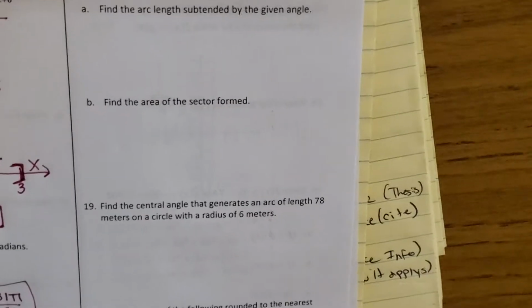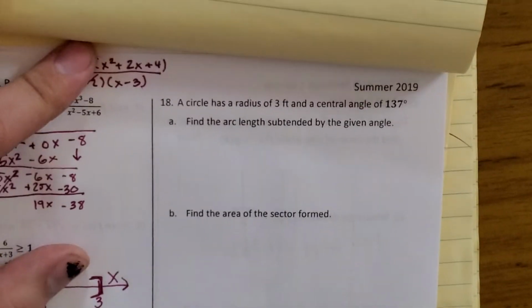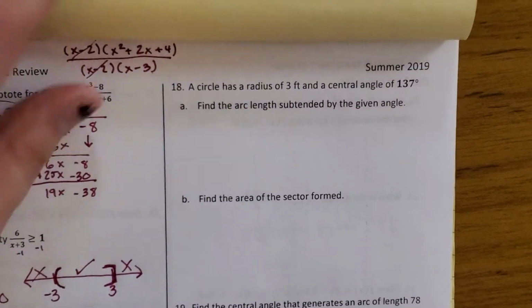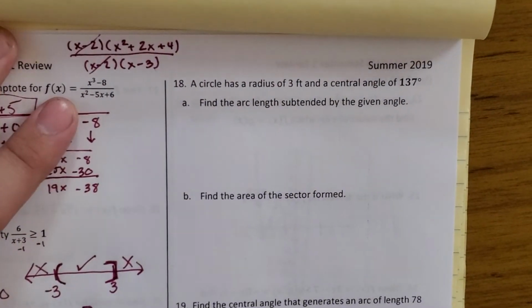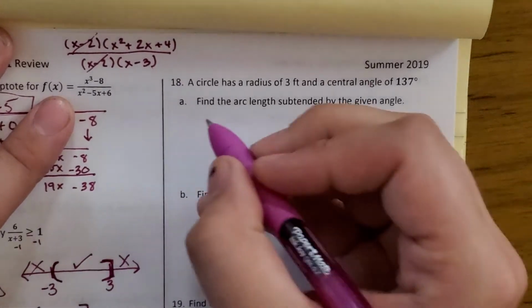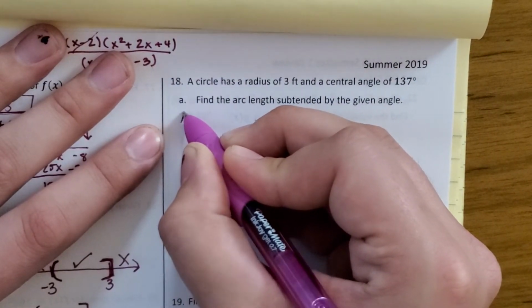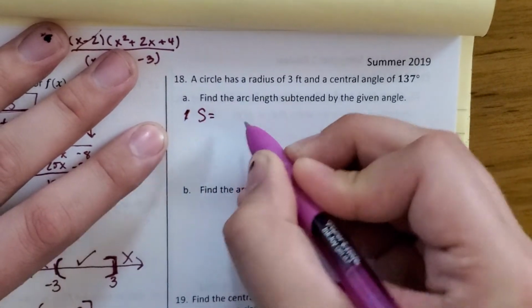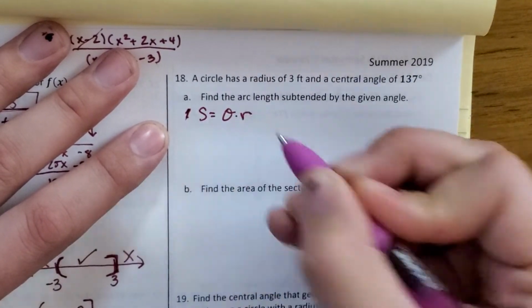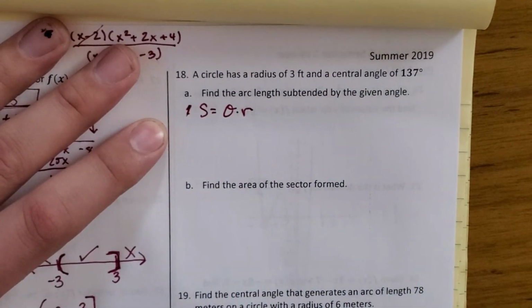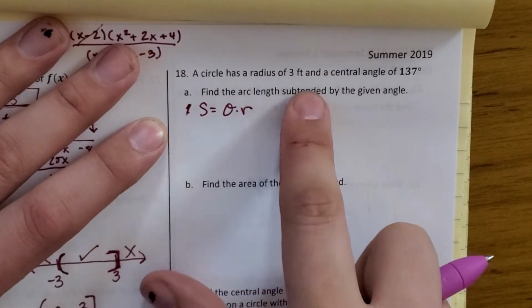Number 18 says a circle has a radius of 3 feet and a central angle of 137 degrees. Find the arc length subtended by the given angle. Remember the way we determine arc length is S. S equals theta times r. Theta is the central angle, but it has to be in radians. And r is the radius as is.